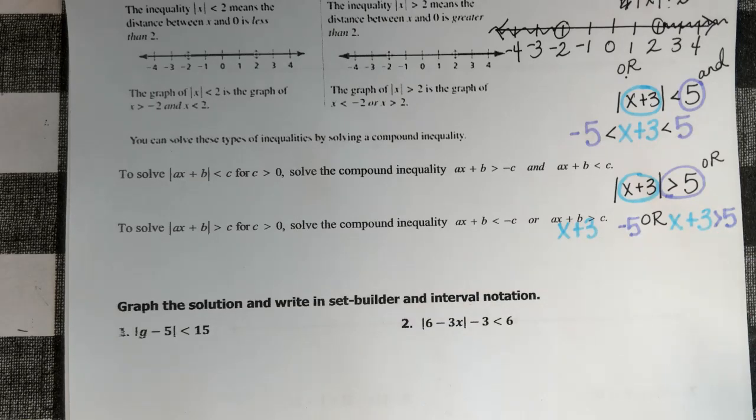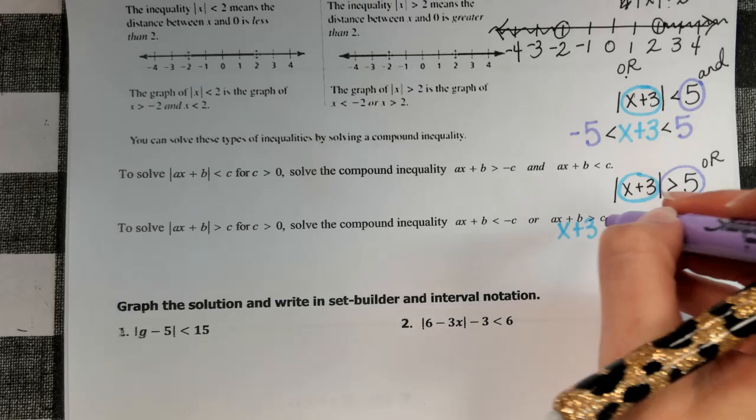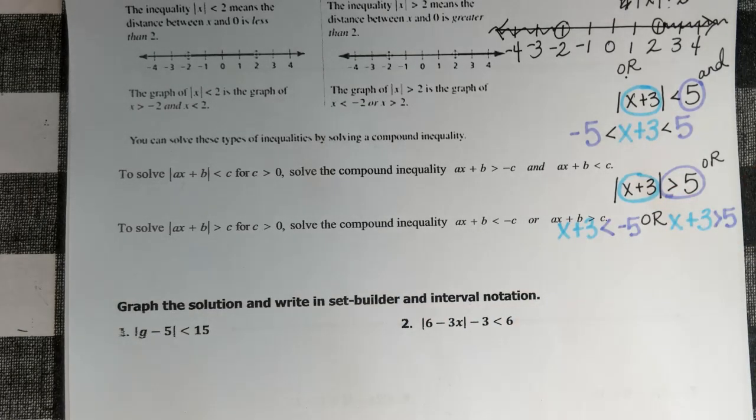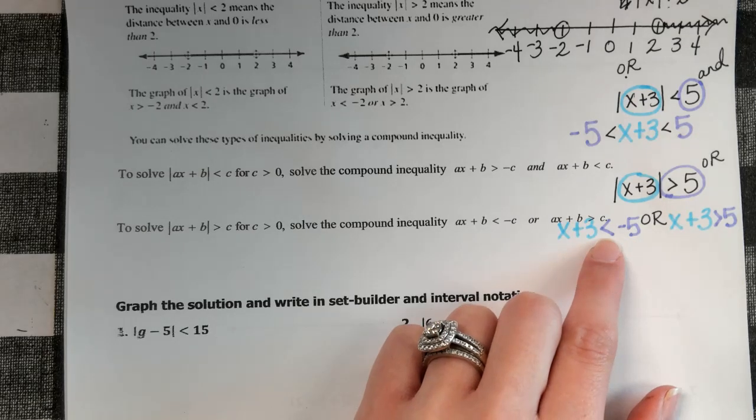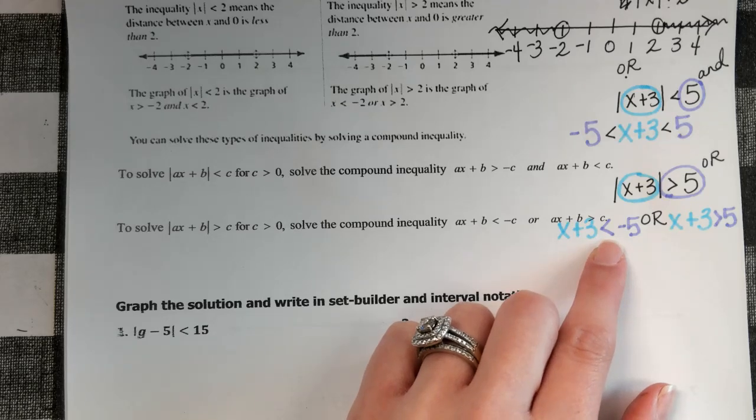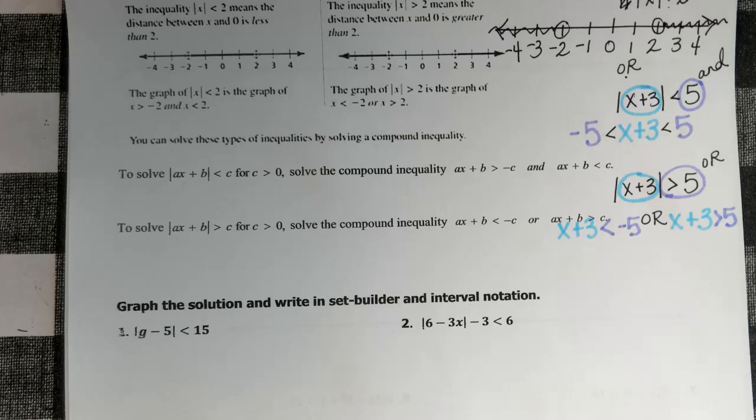We know it's shaded in opposite directions, so my inequality should go in opposite directions, so it's less than. So when you do your or, when you make it negative, you flip the inequality symbol. And you can think about how when you're solving, when you divide by a negative, you flip the inequality symbol. So that's how we're going to create them.